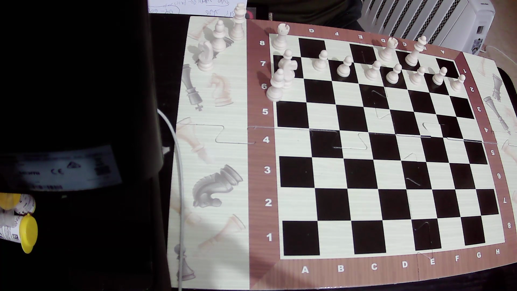In order to win the game, the player must reach a position where his opponent cannot rescue his king from the threat of the check, eat the threatening piece, or block the threat with his own piece. This state is called mate. Okay, I will explain it later.